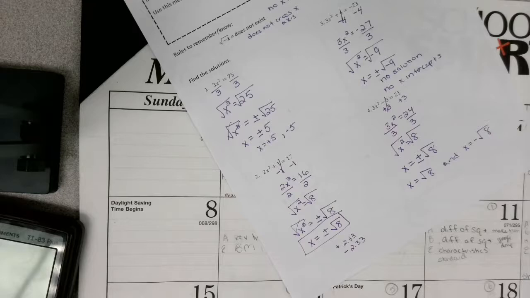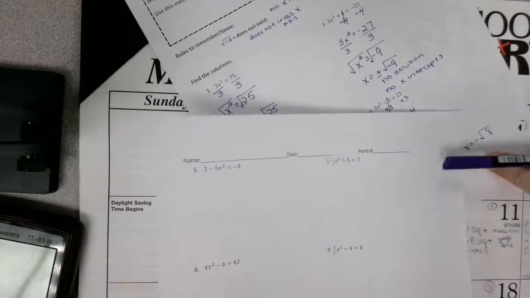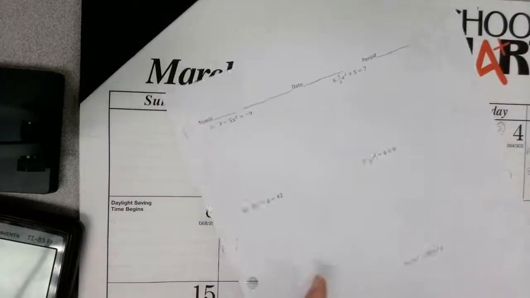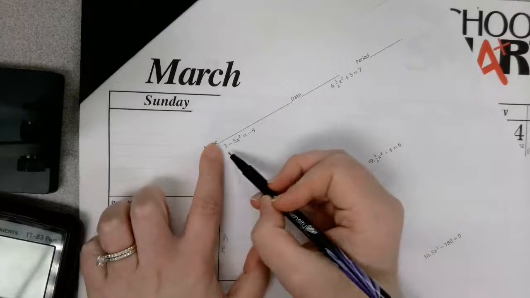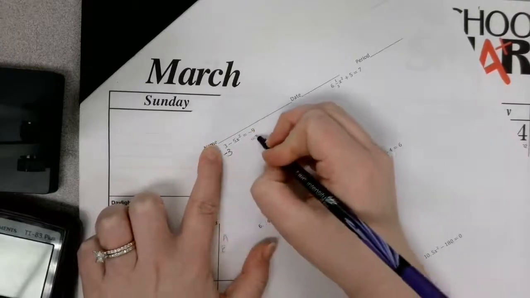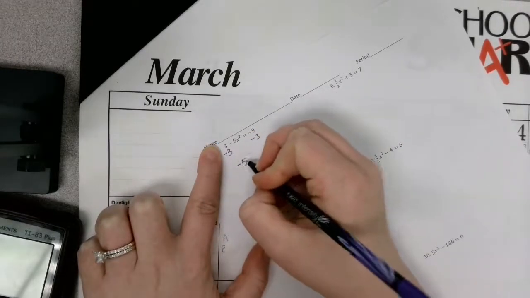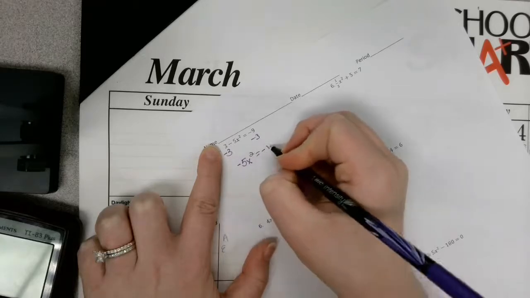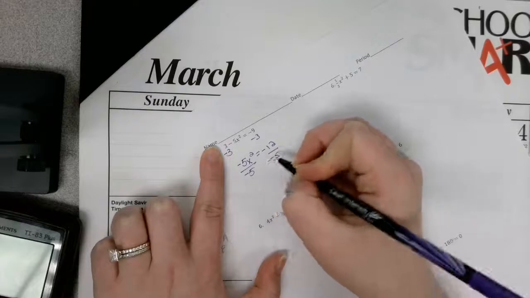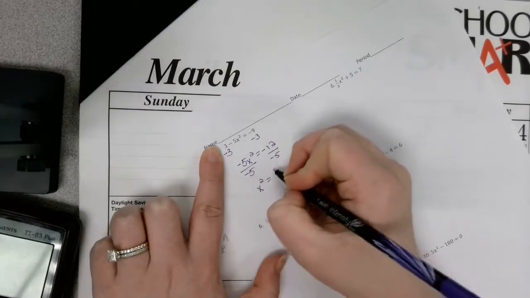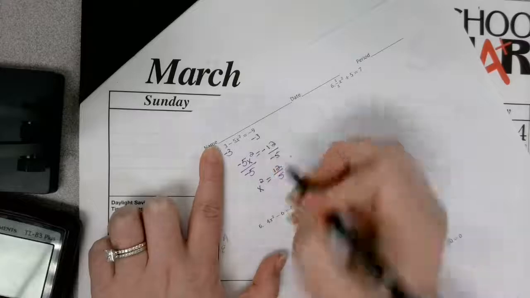Okay, so from there, let's try a few more examples. Let's look at number 5. The first thing I would want to do is get rid of that positive 3, so subtract the 3 to the other side, leaving negative 5x squared equals negative 12. Divide both sides by negative 5. x squared equals 12 over 5, because those two negatives cancel.